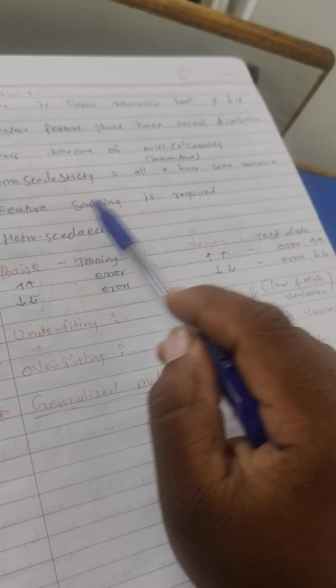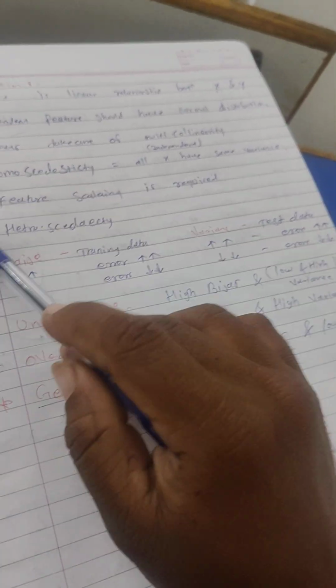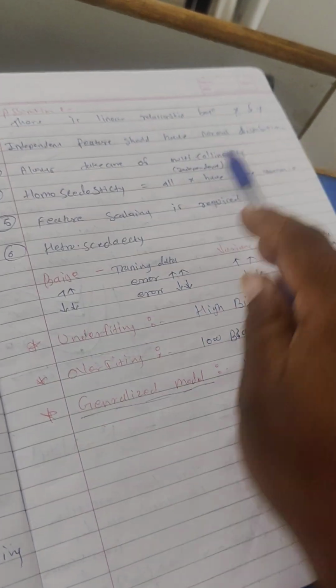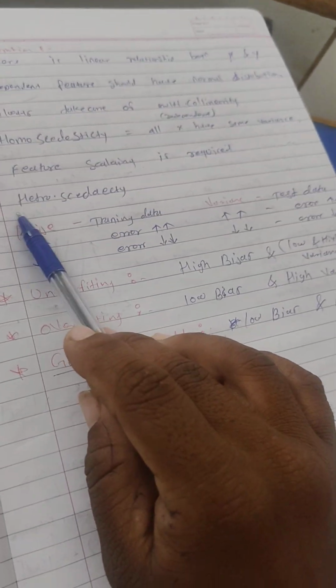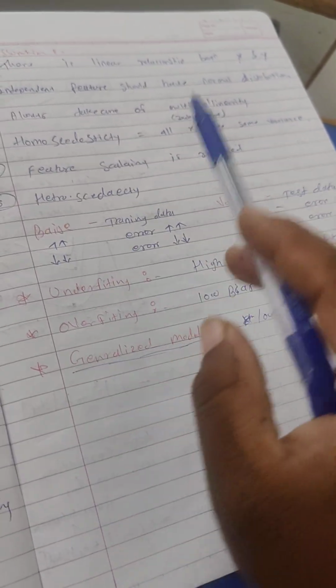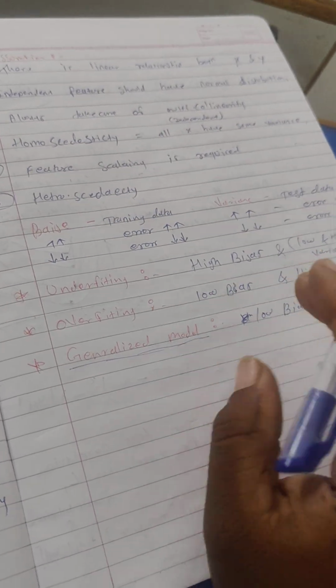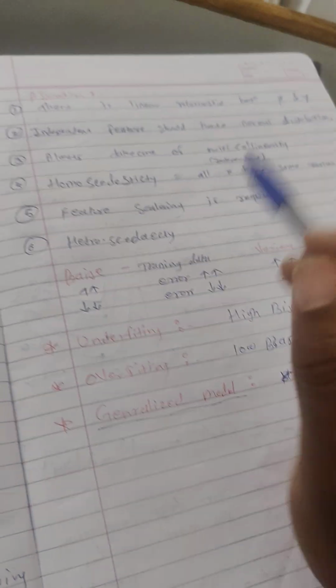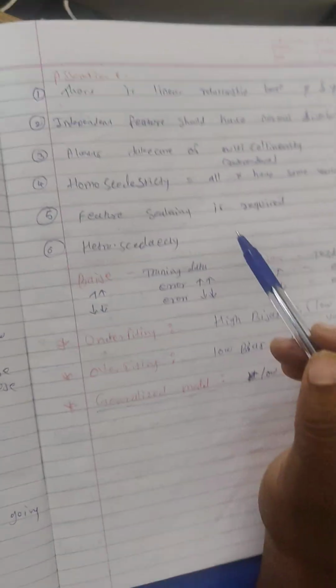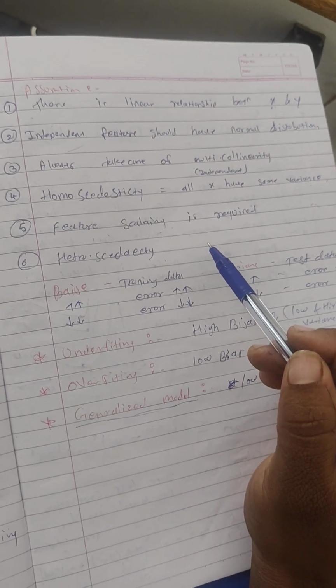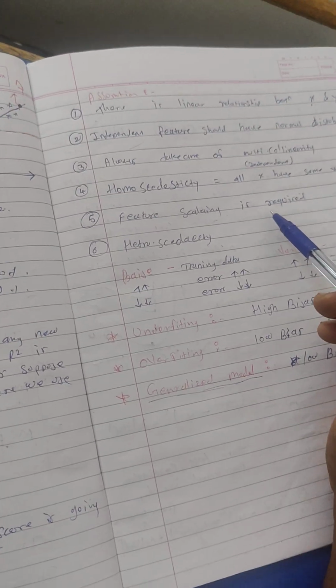Fifth one is feature scaling. Feature scaling means standardization or normalization, and it is required for this purpose. And the sixth one is homoscedasticity. This is the sixth assumption we have to take care of before using linear regression.